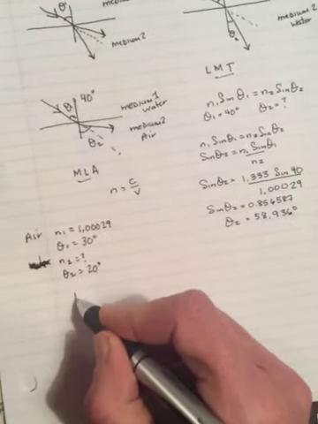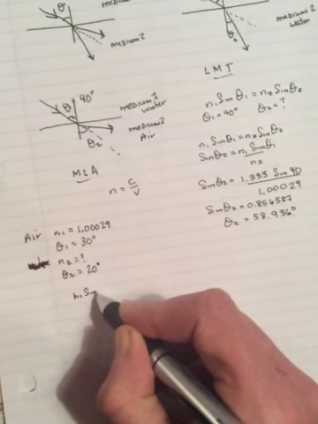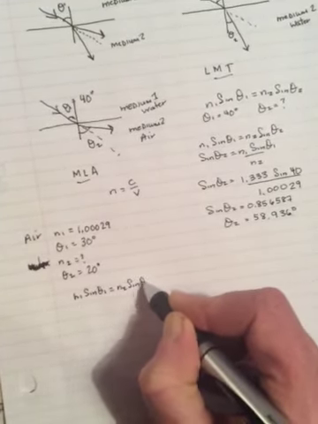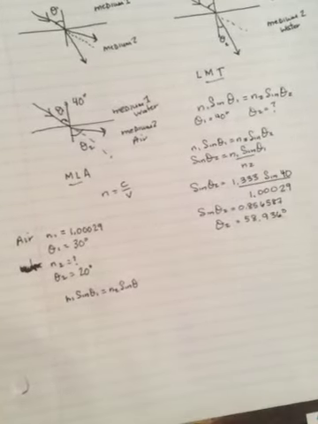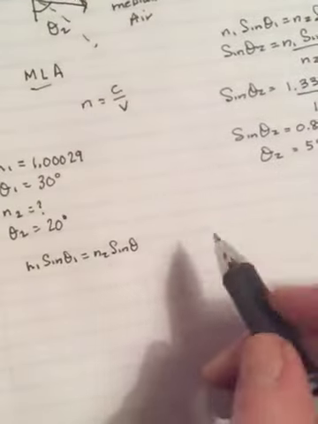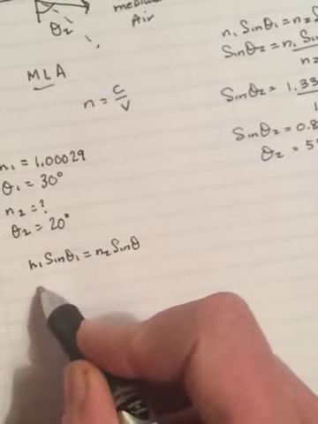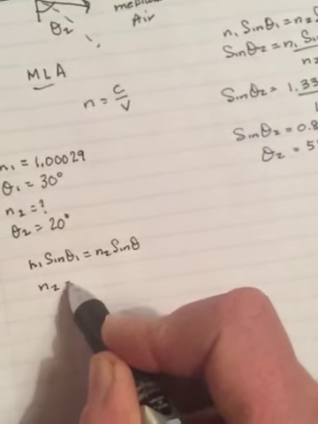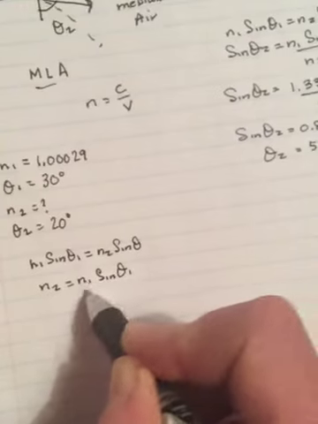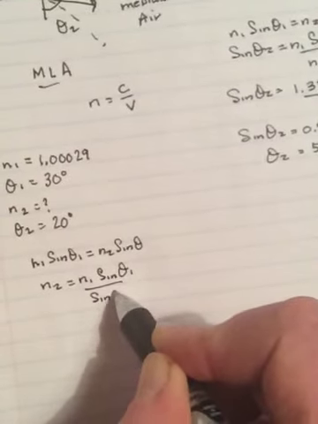Okay, so again, you write Snell's law. N1 sine theta 1 is equal to N2 sine theta 2, and this time you're solving for N2. So you're going to divide both sides by sine theta 2. So N2 is equal to N1 sine theta 1 over sine theta 2.